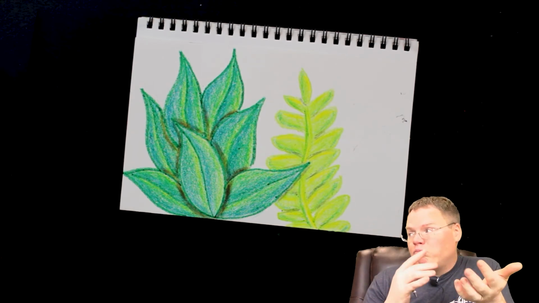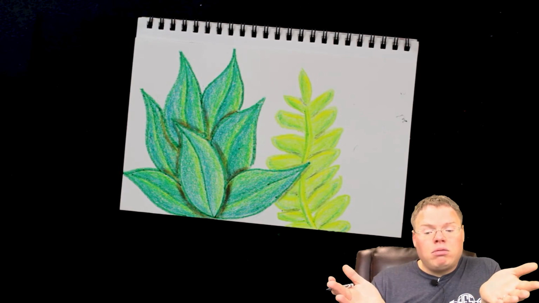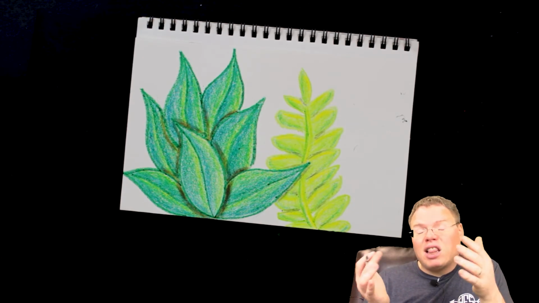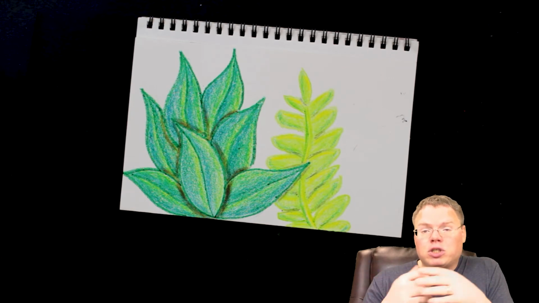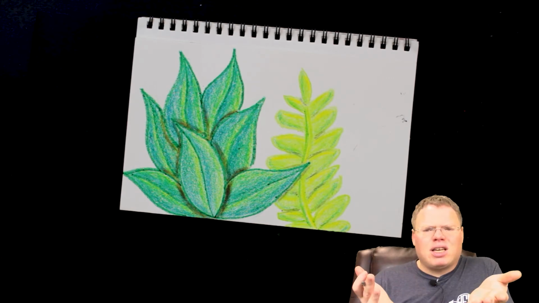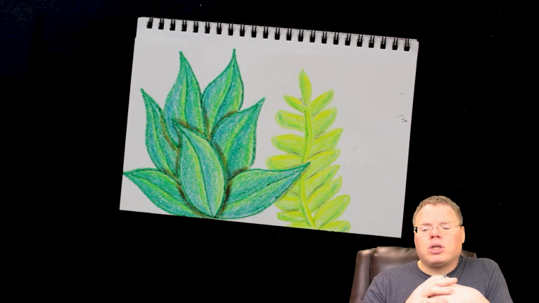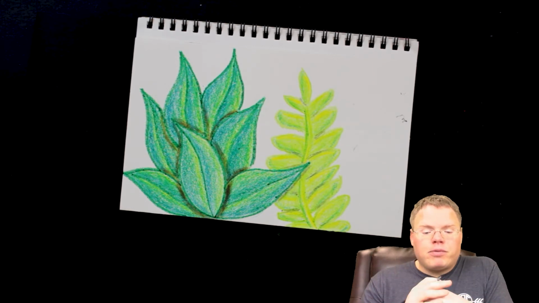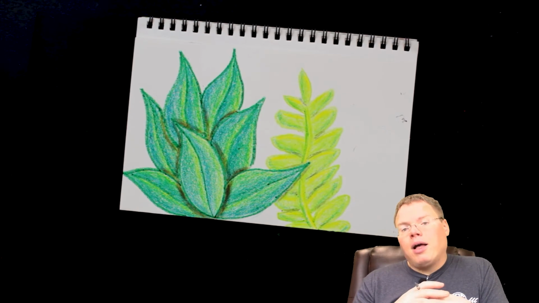Leaves usually would be some kind of green. I guess they could be yellow or orange or red if you're drawing a fall picture. But it would depend on the type of leaf, right? You know, some plants have their leaves change colors and others don't. So that would be up to you to decide.